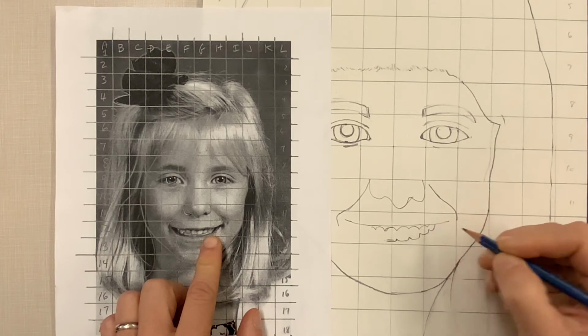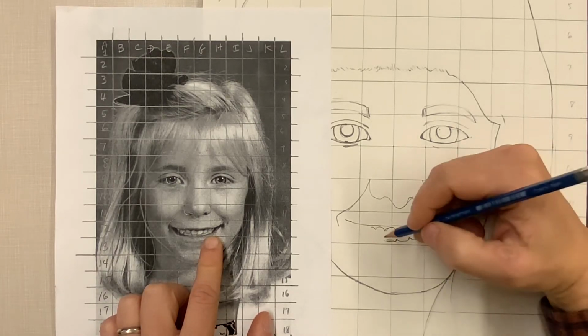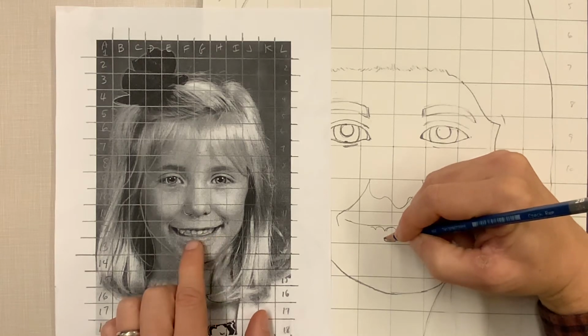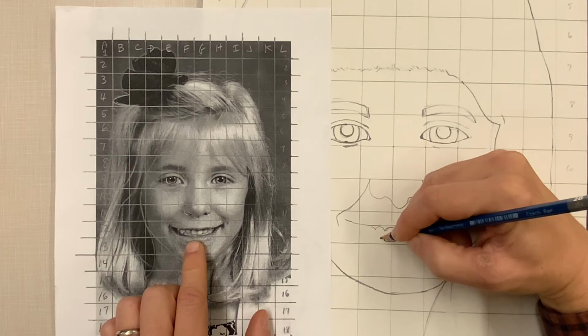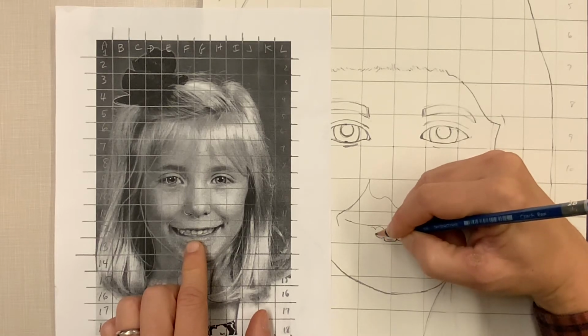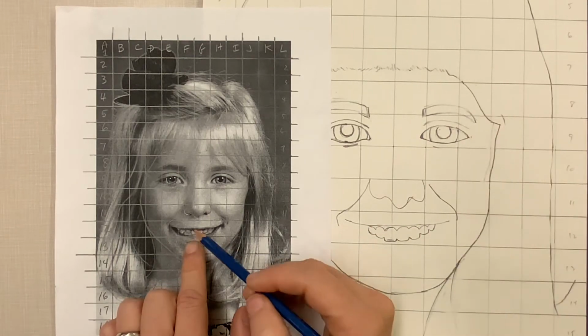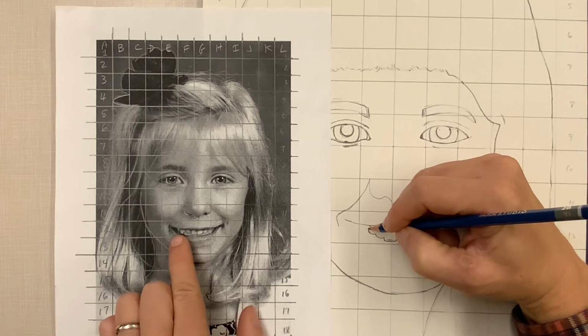Right? And now I'm going to work my way to the left. You can see I'm not drawing the lines in between the teeth. I'm just following the contour of each tooth. That is so important because it's going to allow us to create the shape of the teeth. Okay, and that's about all I can see on this side of the mouth. We're going to see that maybe there's a little bit of a tooth over here.